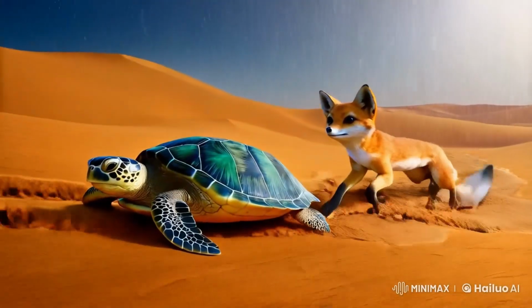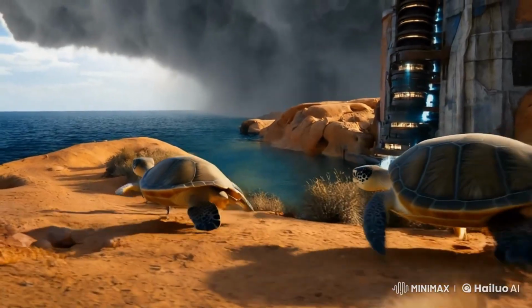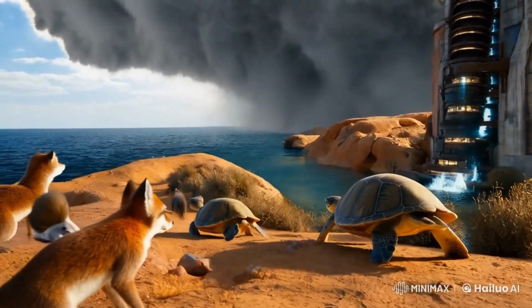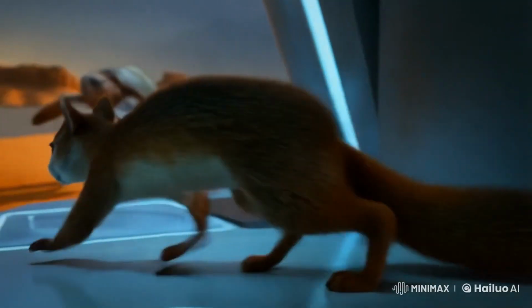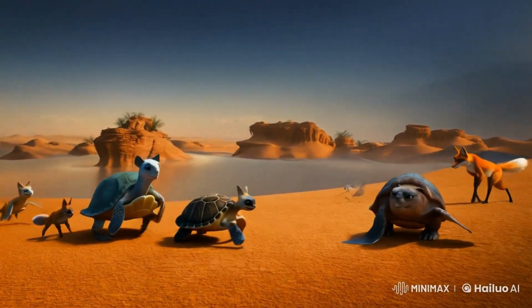The forest is whispering, the ocean so blue, the desert's changing, we don't know what to do, but we gather together in this moment so true. Under the starlight.